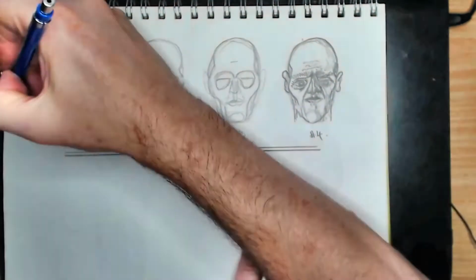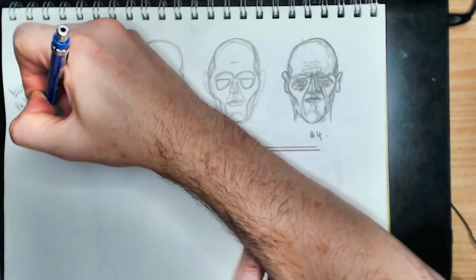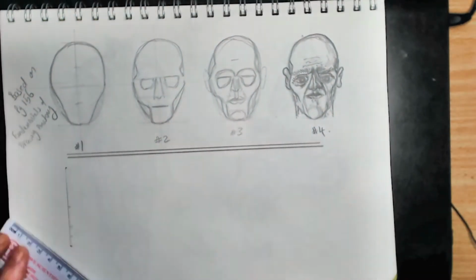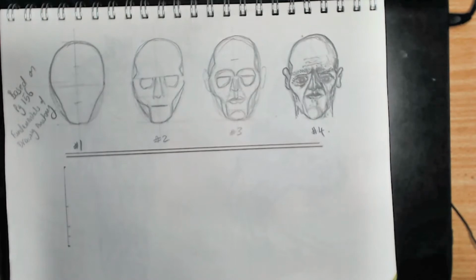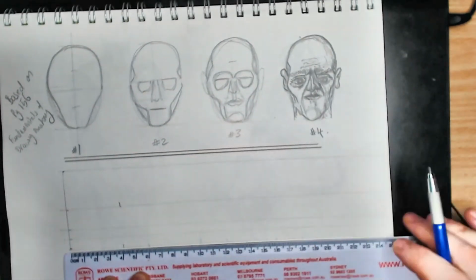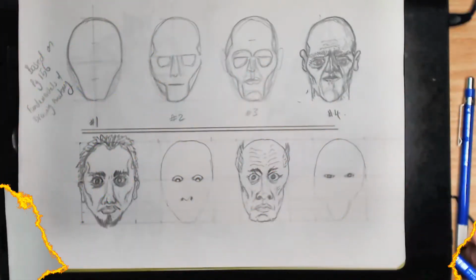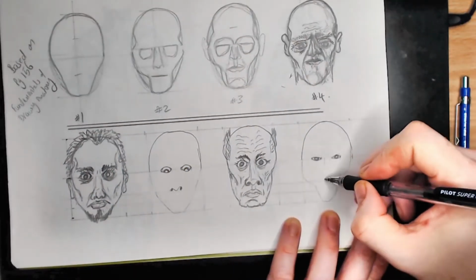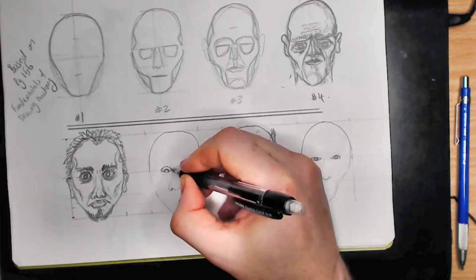For face drawing technique number 2, I am using another 6 by 4 cm grid. However, instead of dividing these into quarters, I halve the box vertically, then halve the lower box vertically, and then halve the lower box vertically. For some reason, my video stopped recording, and by the time I realised I was up to here.